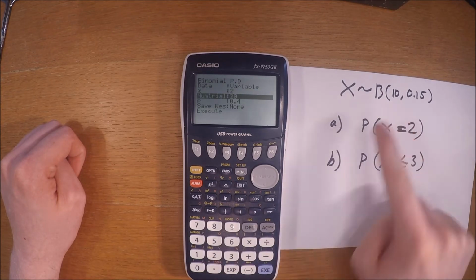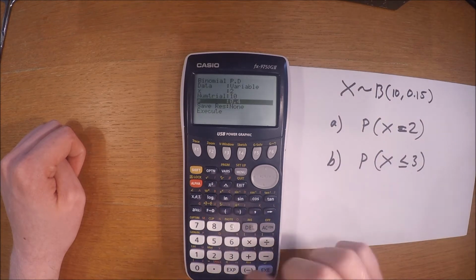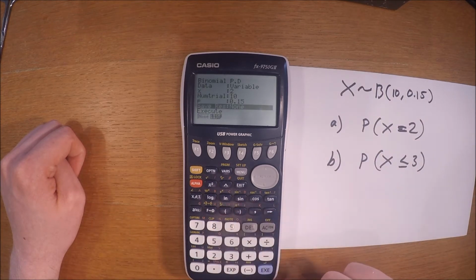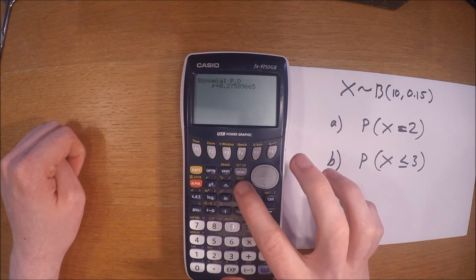The number of trials, this is our n, which in this case is 10. And the probability is 0.15. And I press that and I press execute, and I get the resultant probability for that.